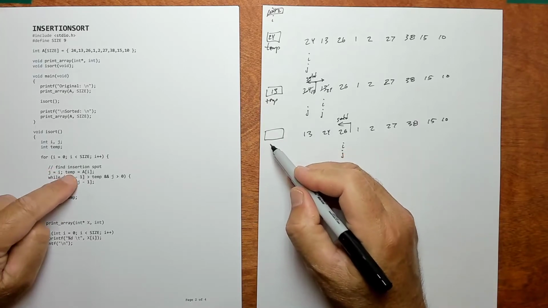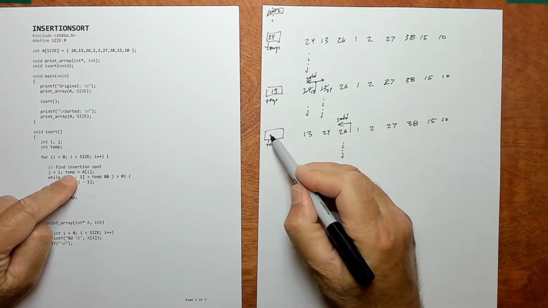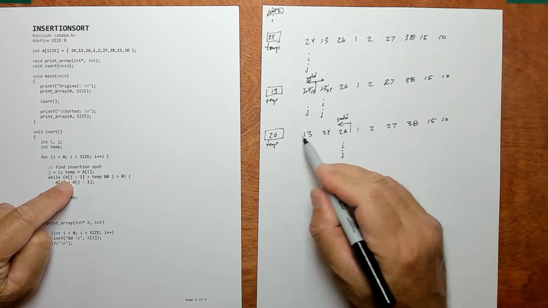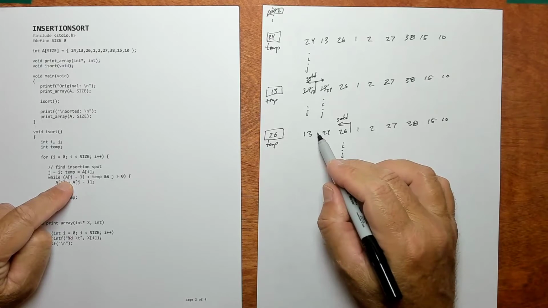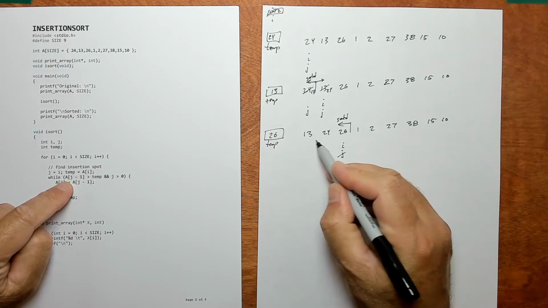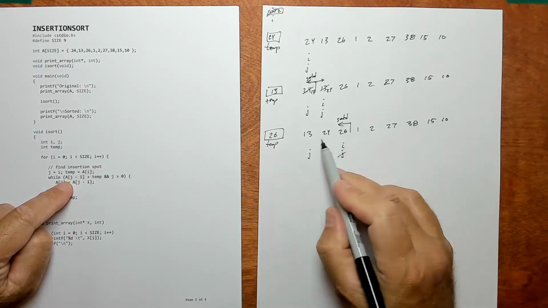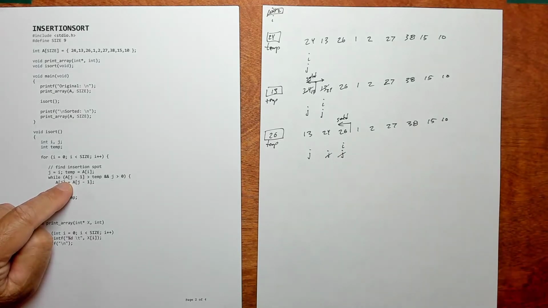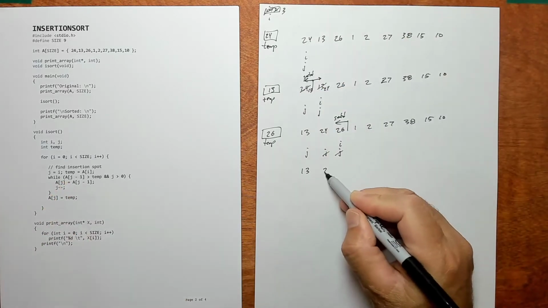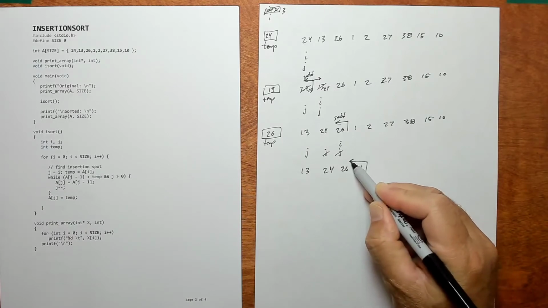So we're still over here. Temp is now 26, and then we're going to look at the guy before and see if it's greater than 26, which it isn't. So we scoot j down, and we look at this guy. Is it greater than 26? It's not. So we scoot j down again, and it terminates. So this guy's done. This iterates to 3. It doesn't seem like it's doing much, but it should do something now. So now this will be the sorted part.